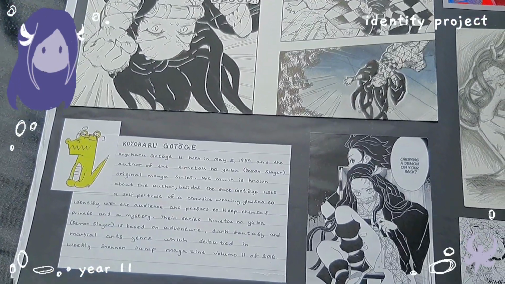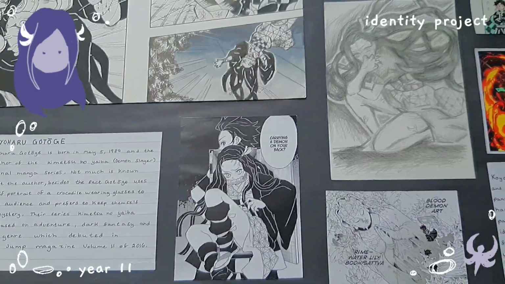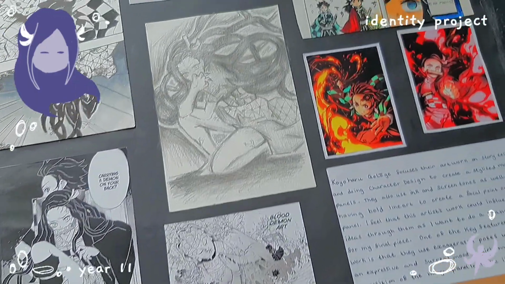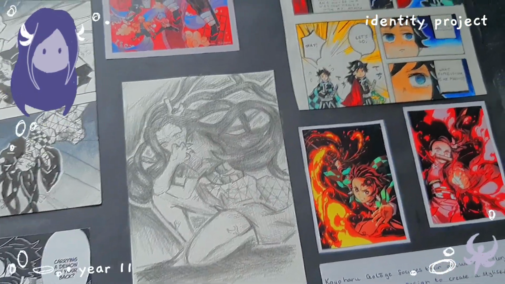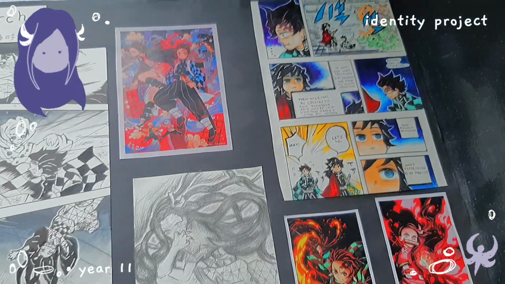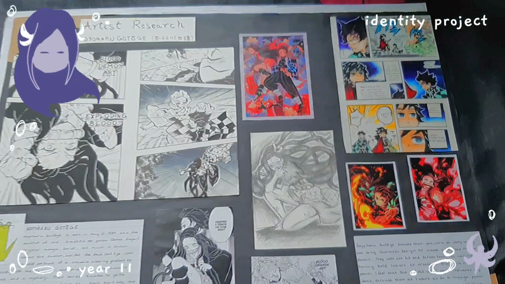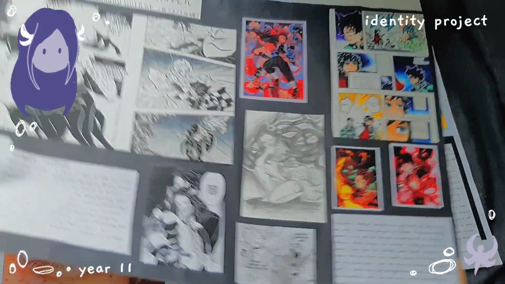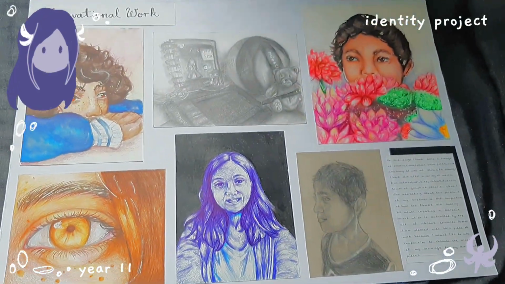I did Koyoharu Kotoge, which is the manga author of Demon Slayer. I was supposed to do Kohei Horikoshi, which is the author of My Hero Academia, but I ended up with Koyoharu Kotoge instead. Overall, I really like this page. Now moving on to my observational pages.